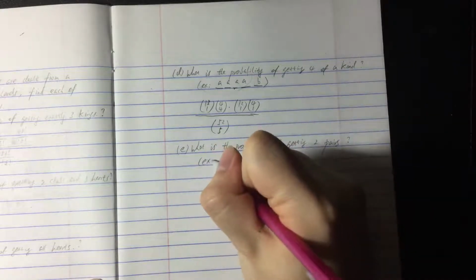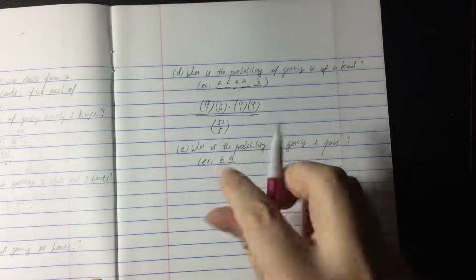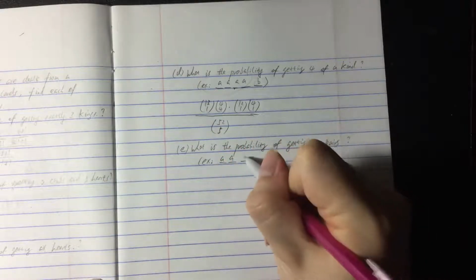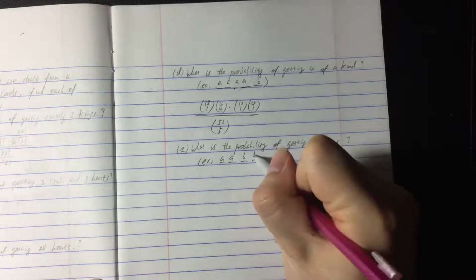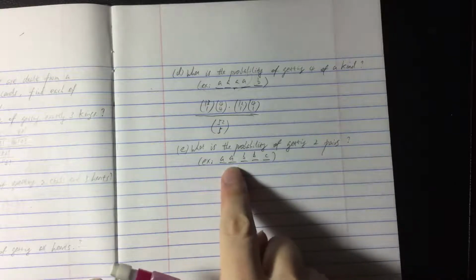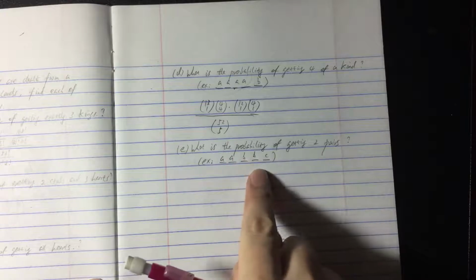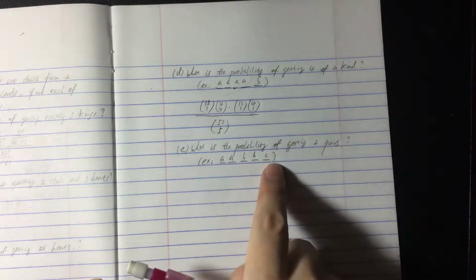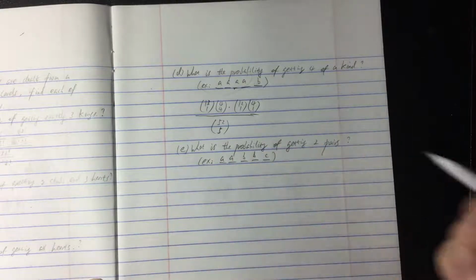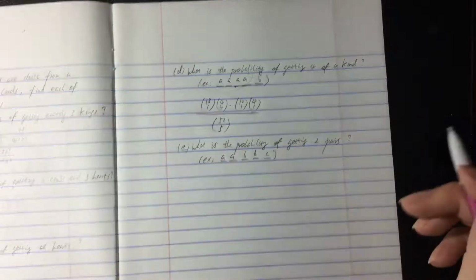Two pair looks like this. Two pair means 2 cards have the same rank, another 2 cards have a different rank, and a single card has another different rank. So 2 cards have the same rank, another 2 cards have the same rank, and another card has another rank. That's called two pairs when we're getting 5 cards.